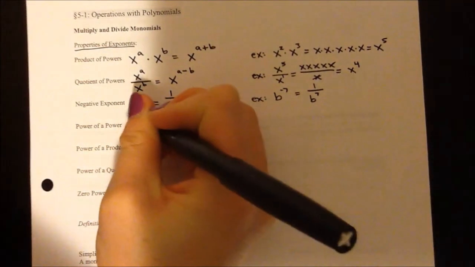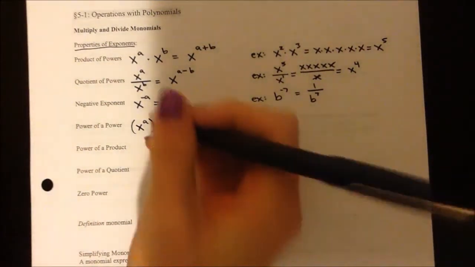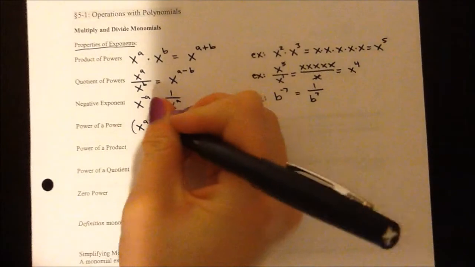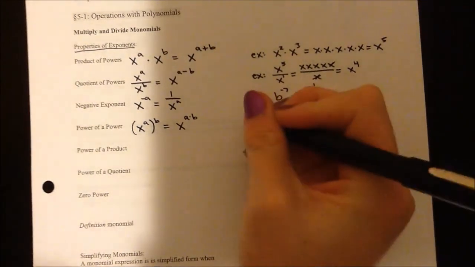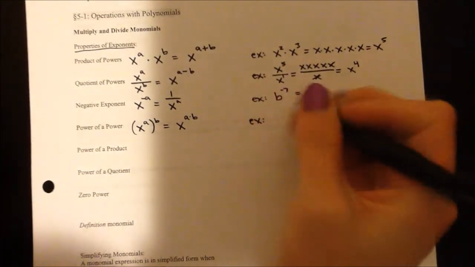Power of a power. So let's say I have a base x raised to a power a, and I raise that entire quantity to a power b. What I do is I multiply those values together. So my new power will be a times b. Okay, so I can give you an example for that as well. We'll keep nice, easy numbers.